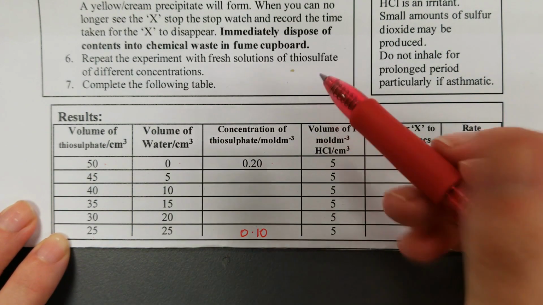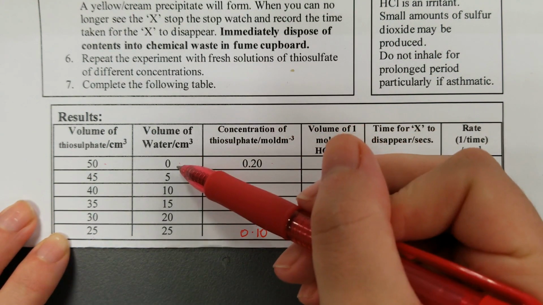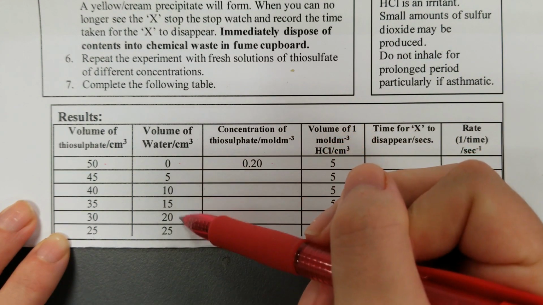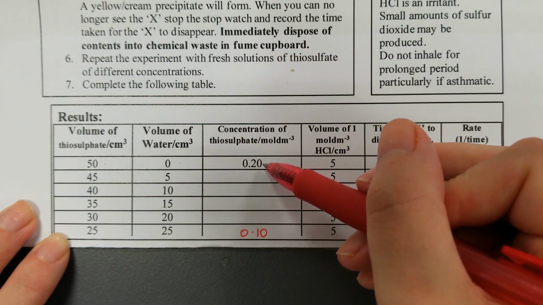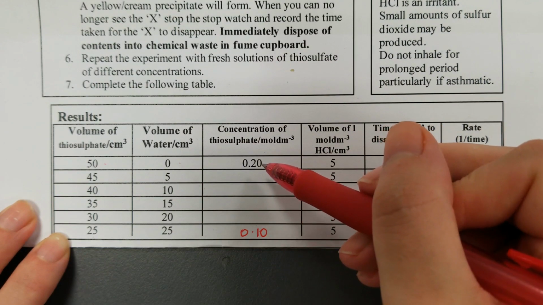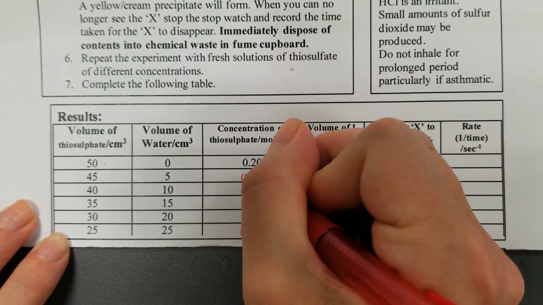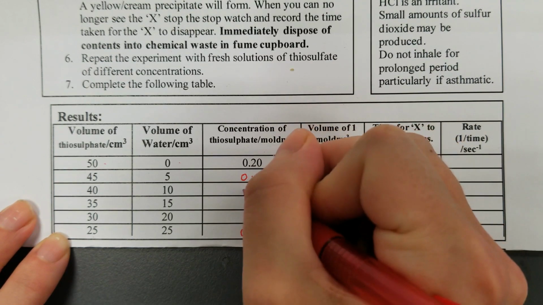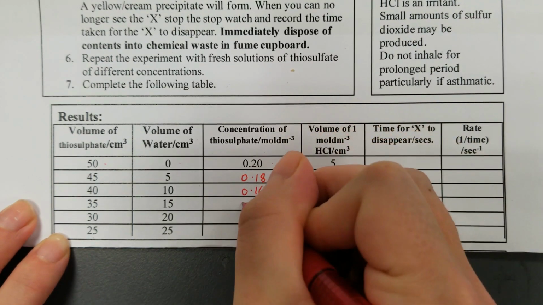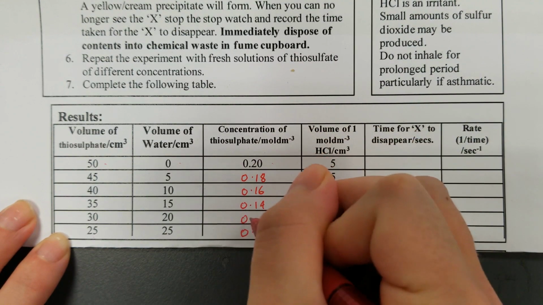Okay, then we can work out the concentrations of the others. We're changing it by 5 centimetres cubed each time. The difference, if we split this by 5, must be 0.02, and then that means this must be 0.18, 0.16, 0.14, and 0.12.